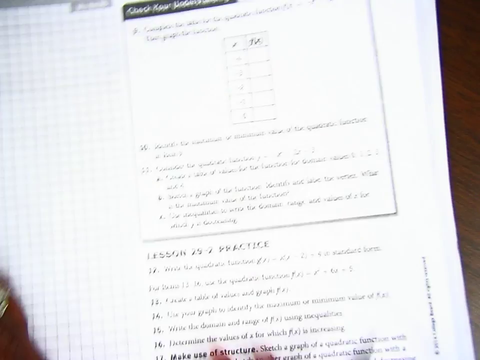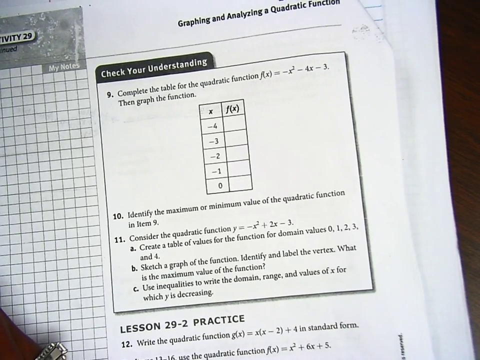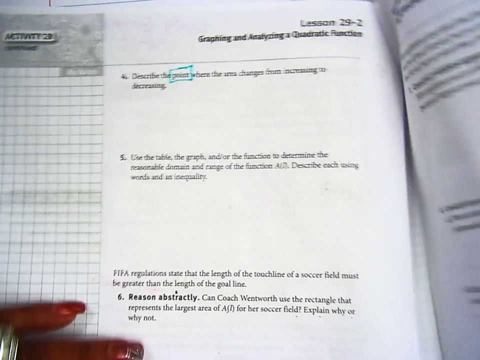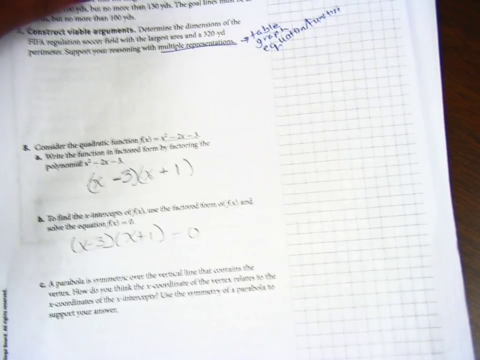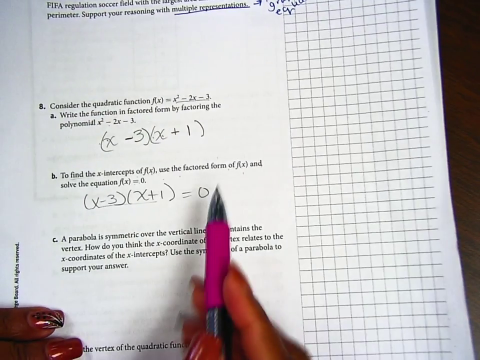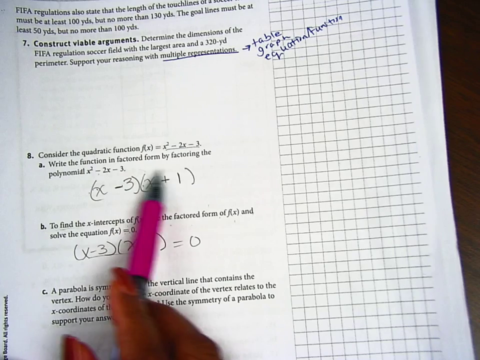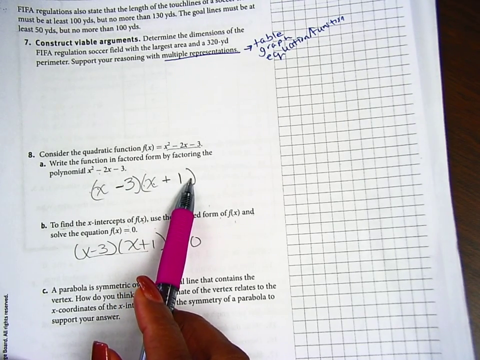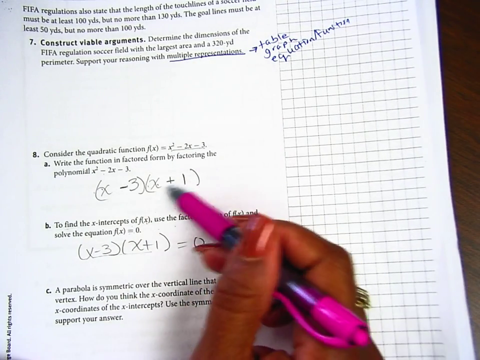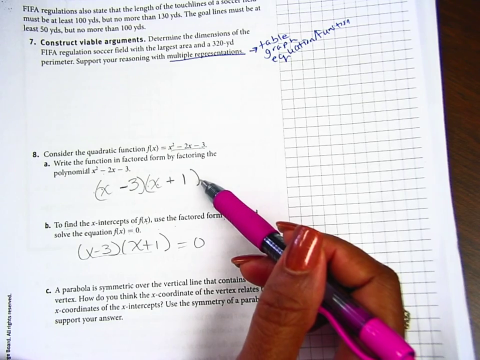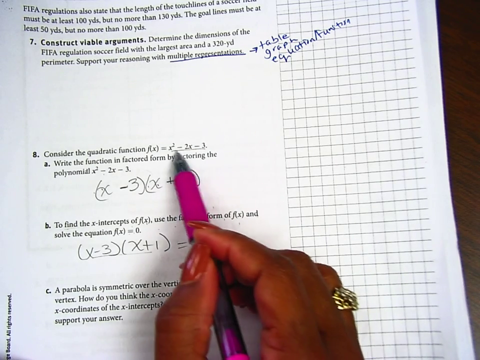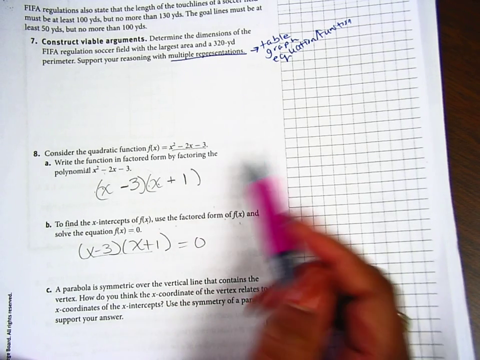Just wanted to wrap up this graphing and analyzing quadratic function lesson 29.2. On the last video, part 3, I went through this just a little. And if you multiply these two binomials, you would see that it equals x squared minus 2x minus 3.